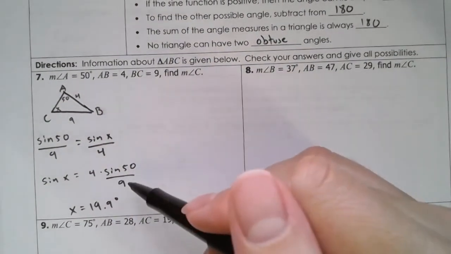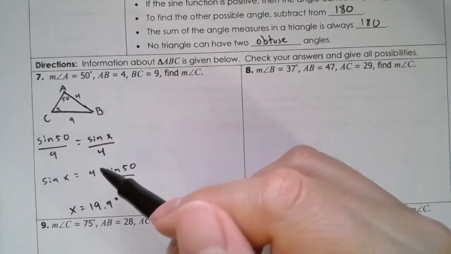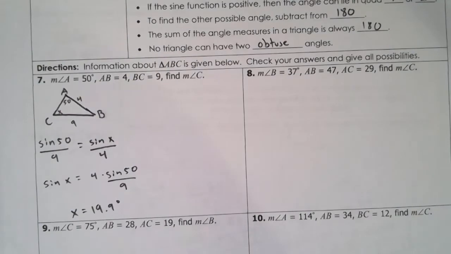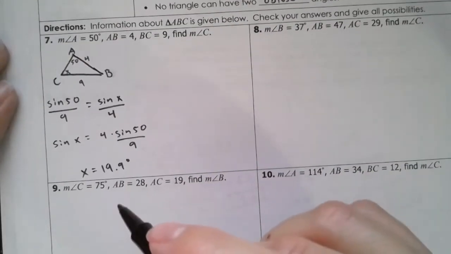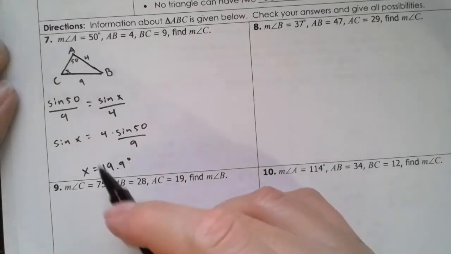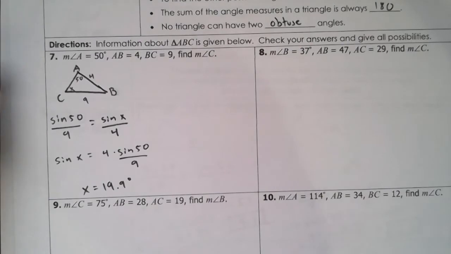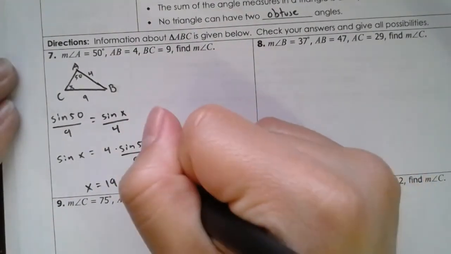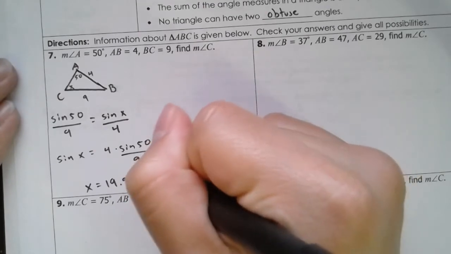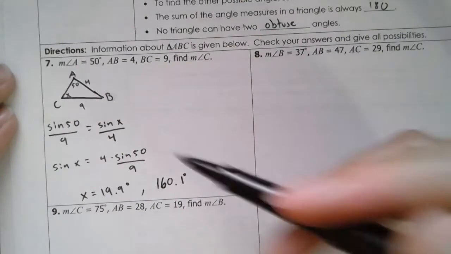The way I did it in my side notes here, I multiplied both sides by 9 too, and then I found what 4 times sine of 50 was, and then you get the same thing. Anyway, so you get 19.9 degrees. What you do now is you subtract this from 180, right? And then you find your other possible solution. So if I subtract this from 180, you're going to get 160.1 degrees. But there's a problem, so this is how you check your solutions, okay?